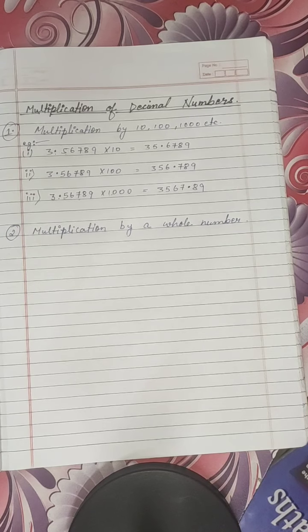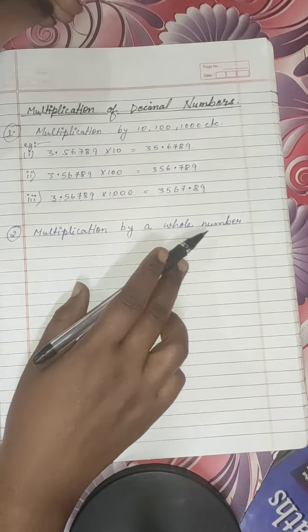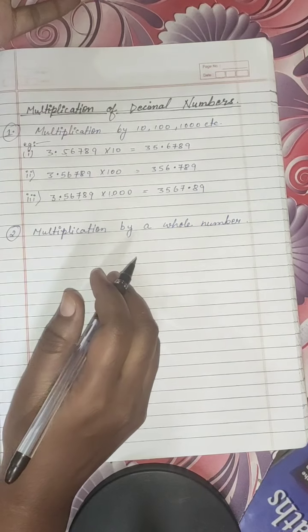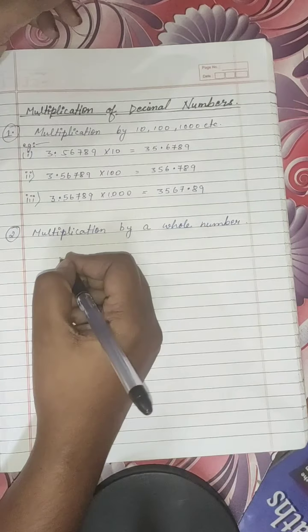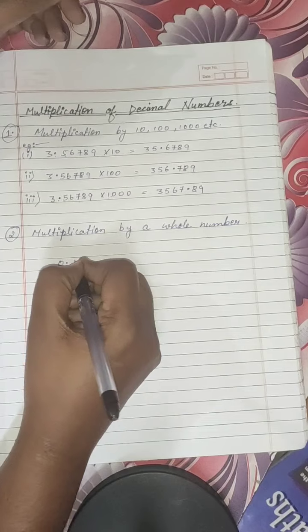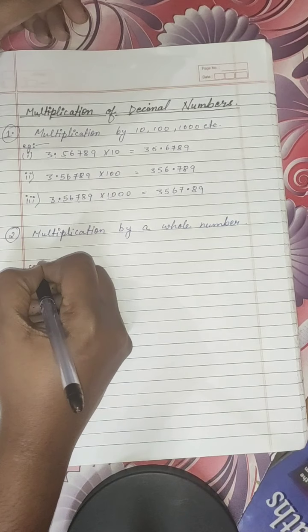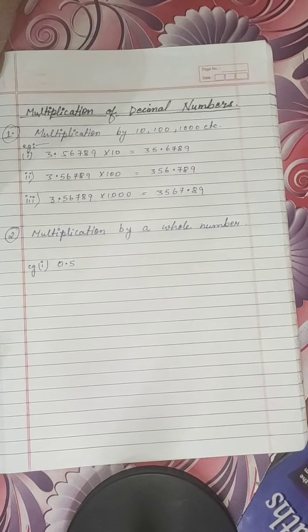Now let's see the second one. The question is saying multiplication by a whole number. You have to multiply some decimal number with a whole number. Let's take some example. First example: 0.5, we have to multiply with a whole number.